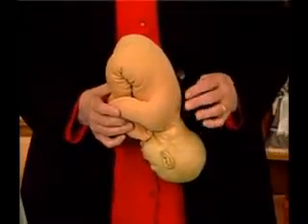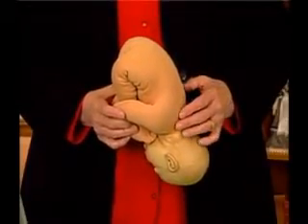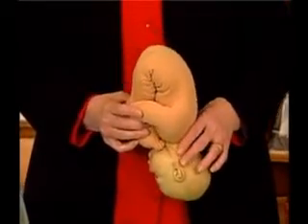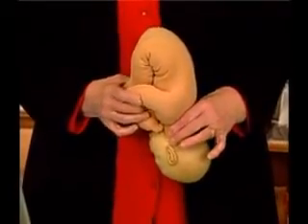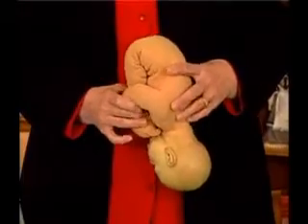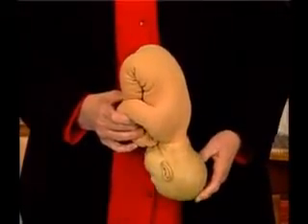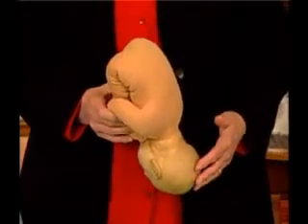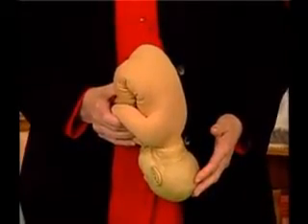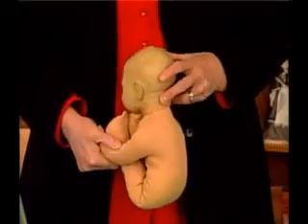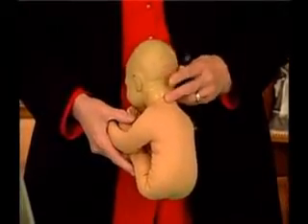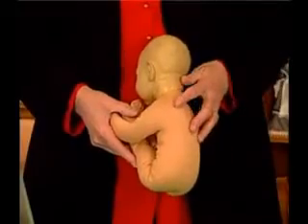There are some terms you need to be very familiar with. We're going to talk about presentation, and presentation means the part of the baby that is coming first. Now, this baby that I'm holding here, the presentation of this baby is vertex, so that the baby's head is coming first. What would this baby be called? This baby is a breech presentation. The baby is coming bottom first.